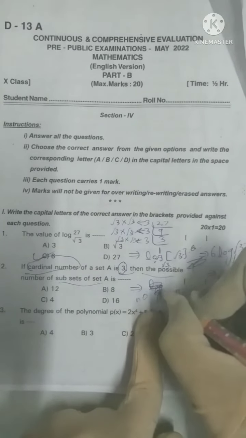Option C, 6. Second question, if cardinal number of set A is 3, then the possible number of subsets of set A is... The formula to calculate number of subsets is 2 power n. Here what is n? n is the number of elements in a set, which is also called the cardinal number. What is the cardinal number given to us here? 3. So in place of n, substitute 3. What is 2 cube? 2 into 2 into 2, that is 2 three times, is called 2 cube. That is nothing but 8. So how many subsets do we have? Option B, that is 8. How did I calculate? The formula to calculate number of subsets is 2 power n. n is 3, so 2 cube is 8.